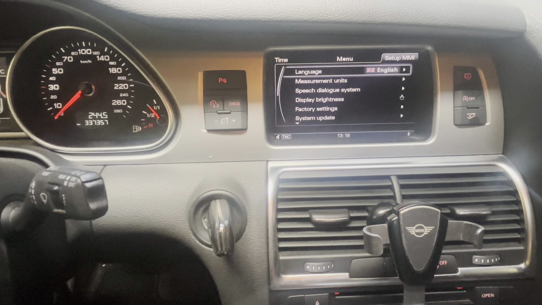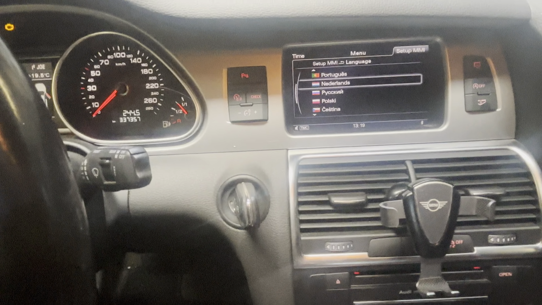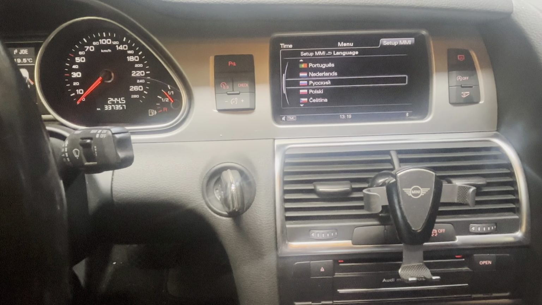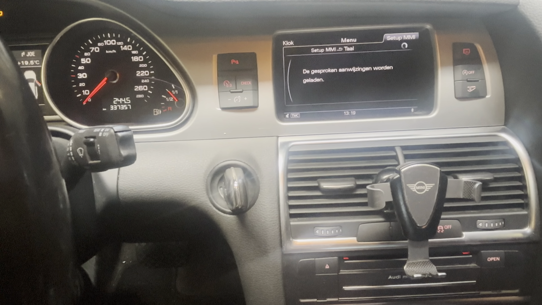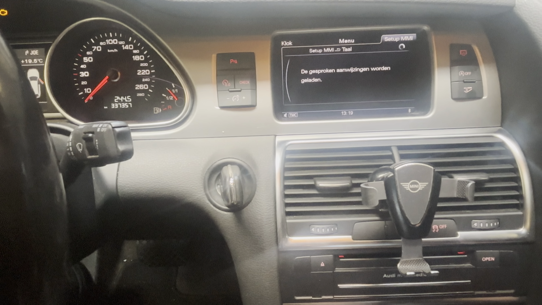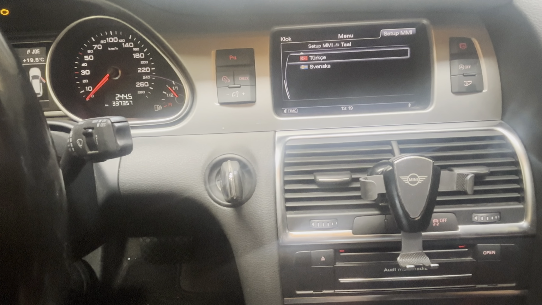Then you can change with this button over here by pressing and scrolling it. Let's say we're going to change it to Dutch, and it takes a few seconds to change the language, and as you can see it changes to Dutch.